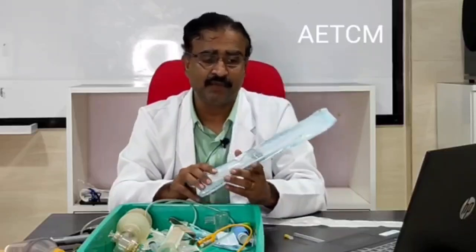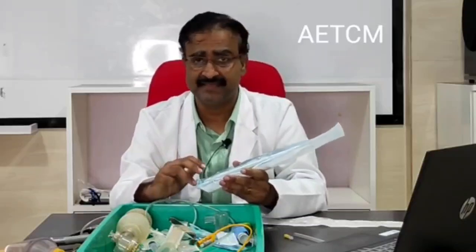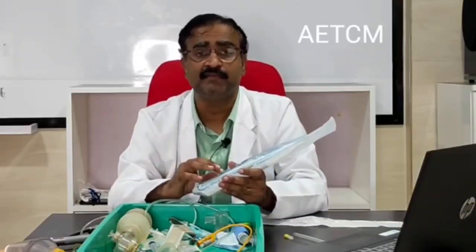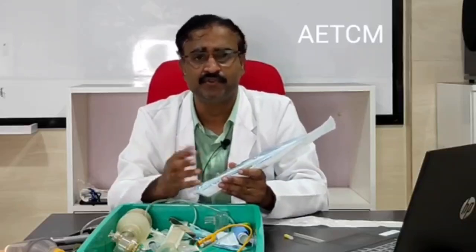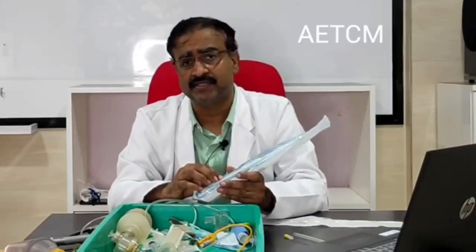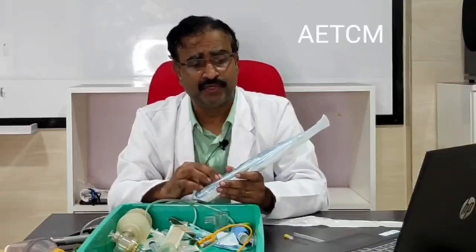The indications would be in a child who has a liver pathology which is not diagnosed easily, or you want to classify some kind of renal pathology, the disease of which you already know. In a child who has cirrhosis and the cause is not known, you would like to do a liver biopsy.